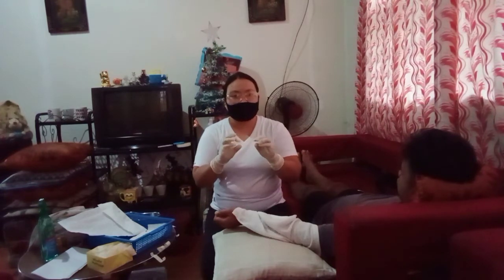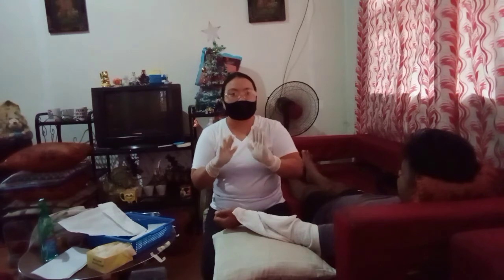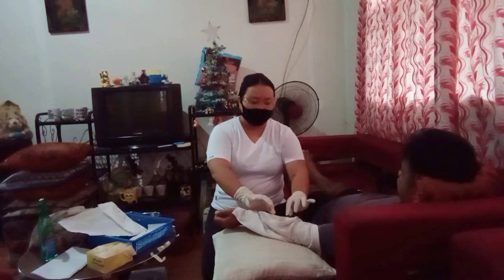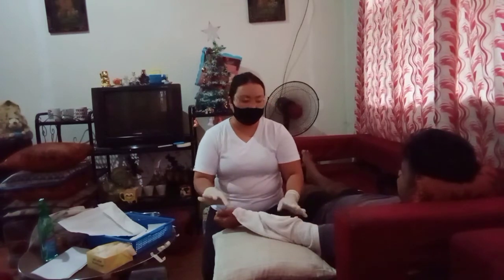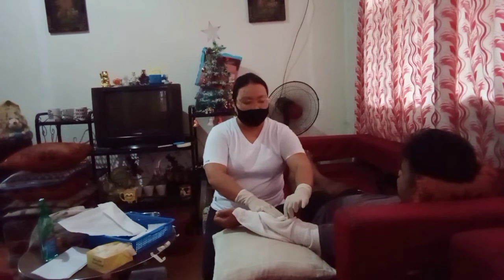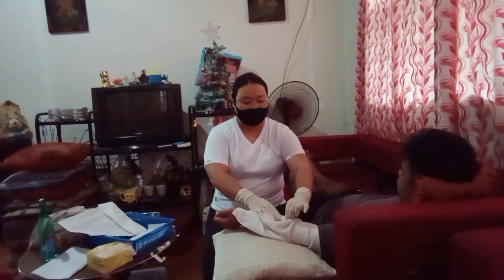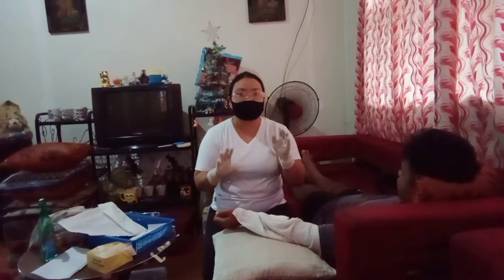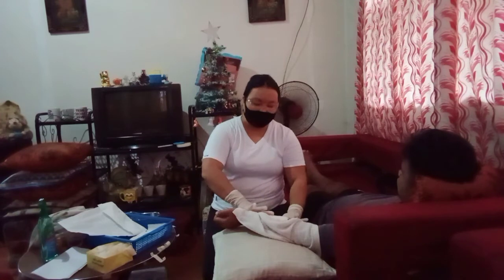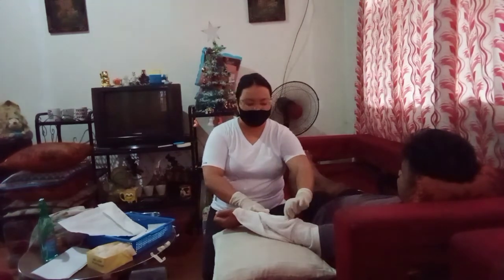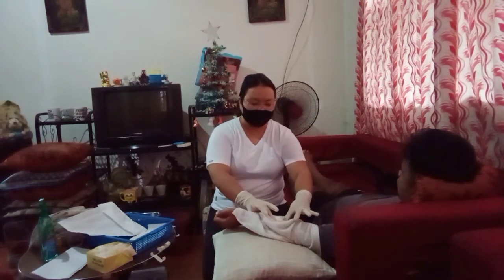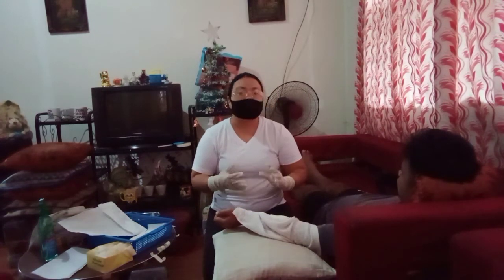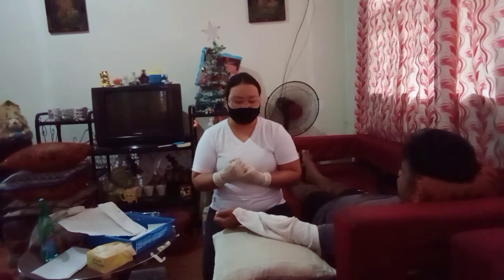And then after it is wet, you put dry gauze over it to cover, while the moist gauze stays inside the deep wound. Then tape it. And that's all for the deep wounds.